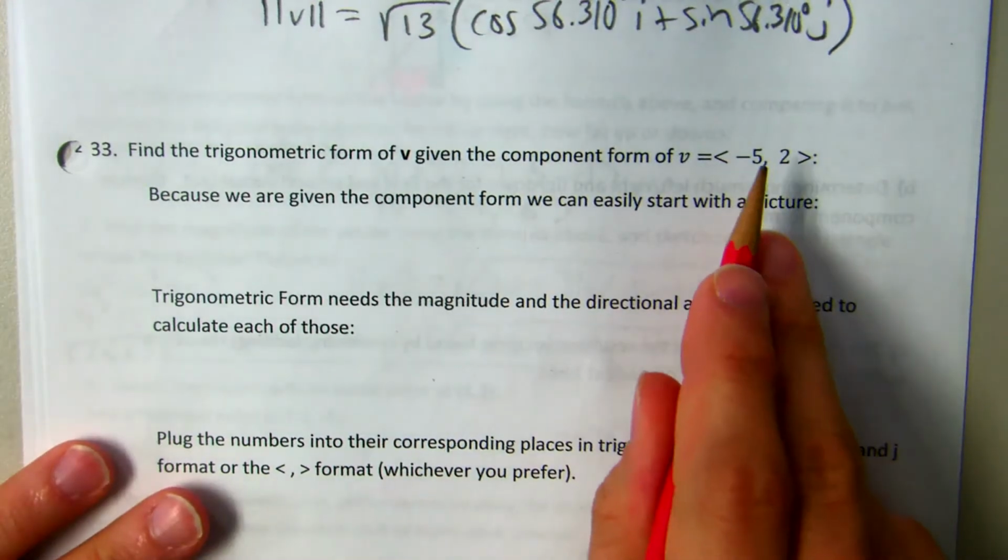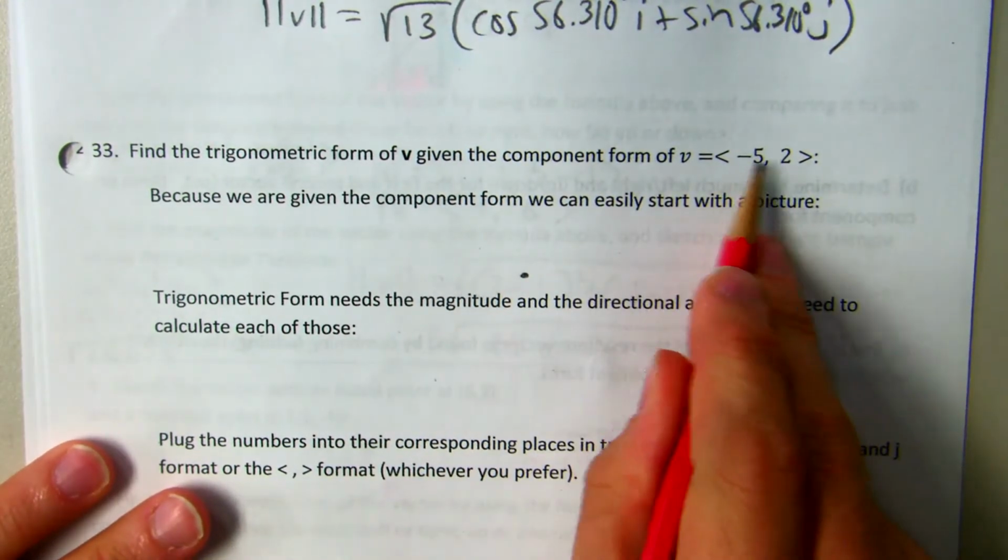Your picture should start somewhere, and it should be going left 5 for up 2.